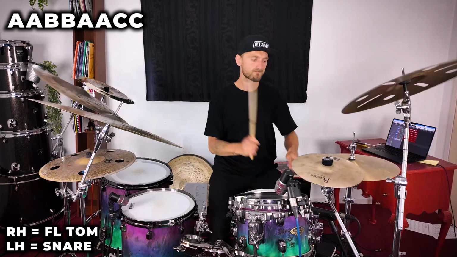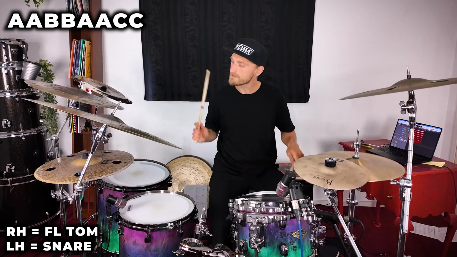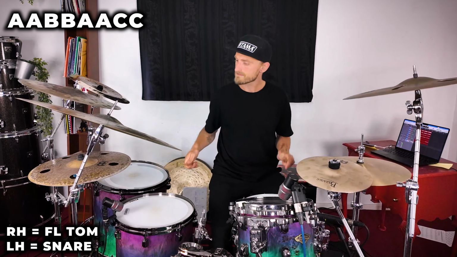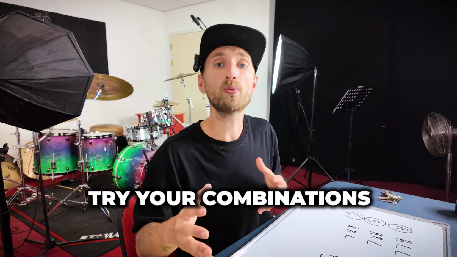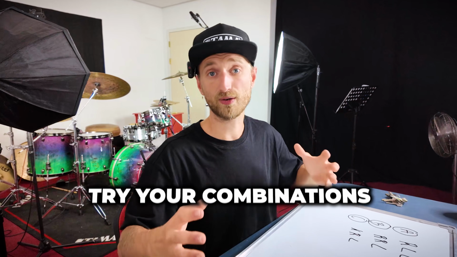A, A, B, B, A, A, C, C, with the right hand on the floor, left hand on the snare. Pretty amazing, right? Make sure to apply all these orchestration ideas to all the combinations that you come up with yourself. That allows you to really explore the full spectrum of your drum kit.